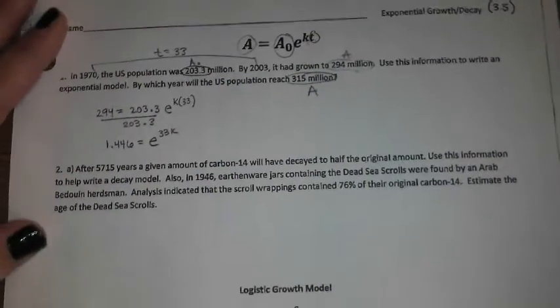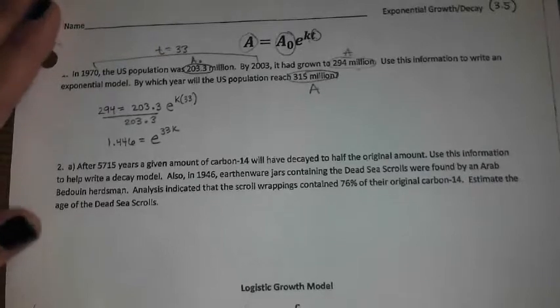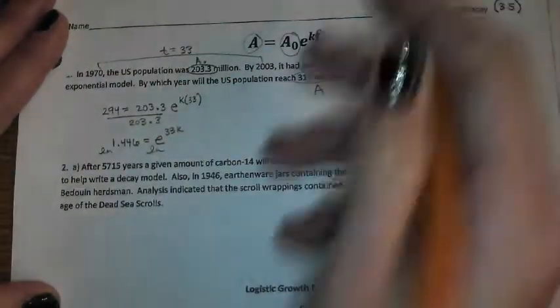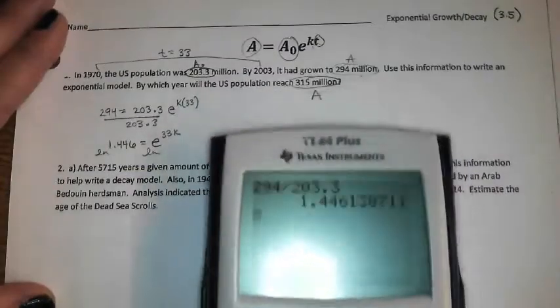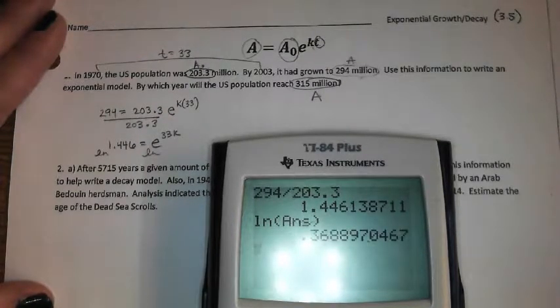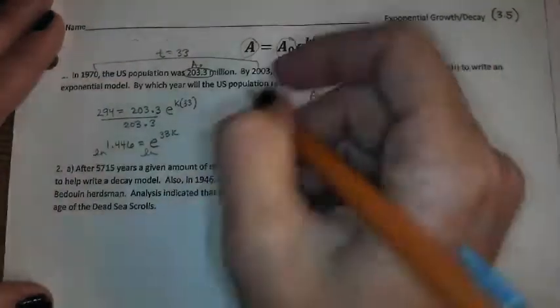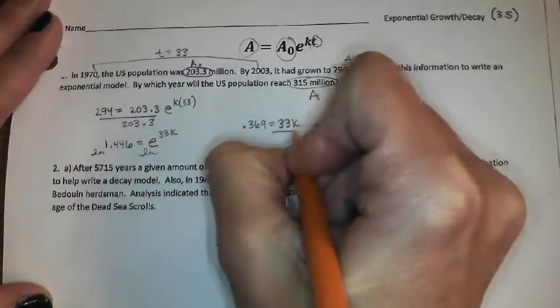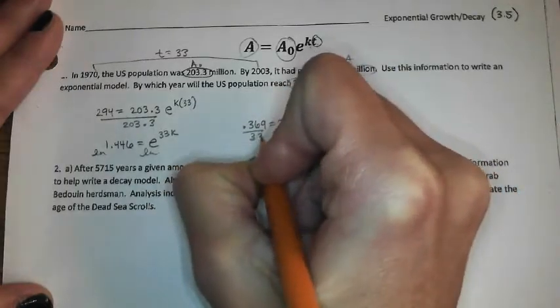I do what to both sides, Michelle? Natural log, very good. So again, keeping that number stored on my calculator, I'm going to take the natural log of that previous answer. I get 0.369-ish equals 33k, and divide both sides by 33.